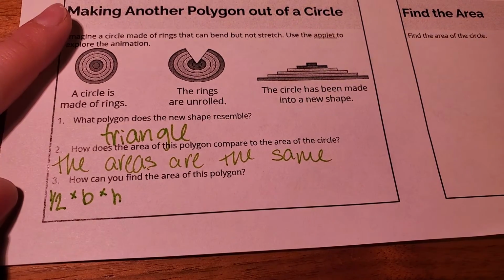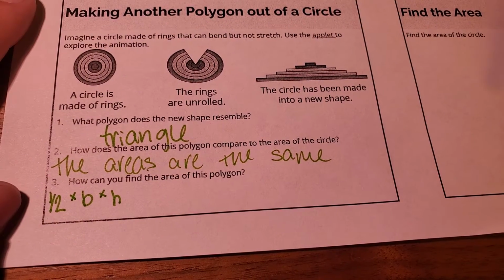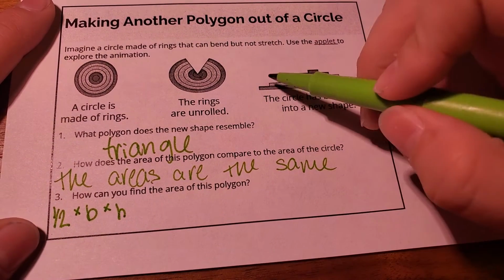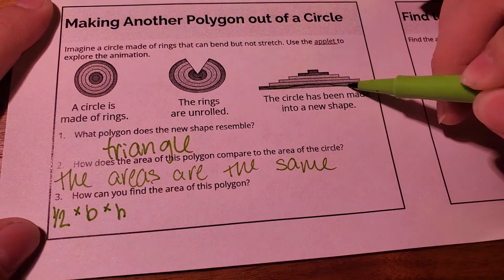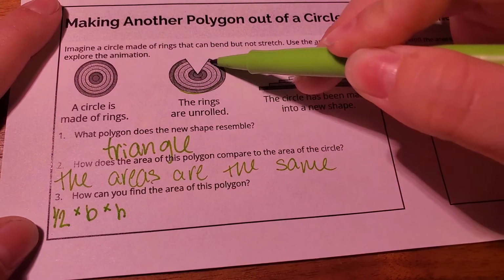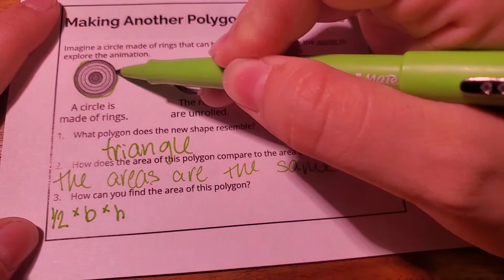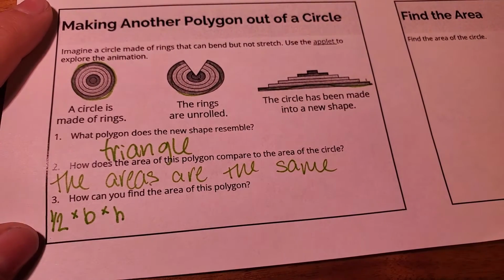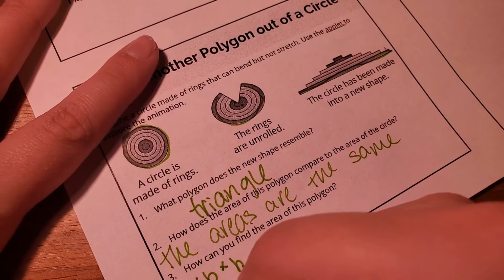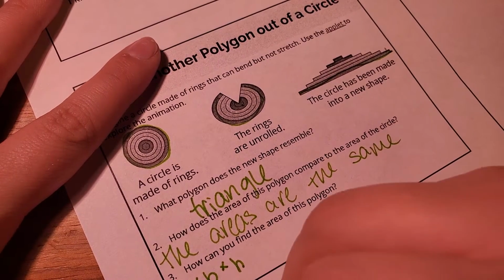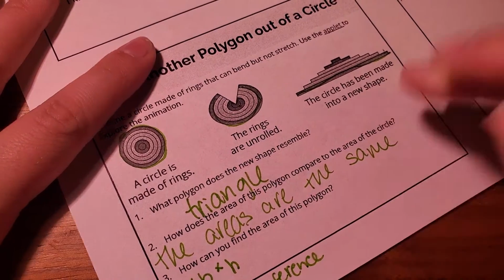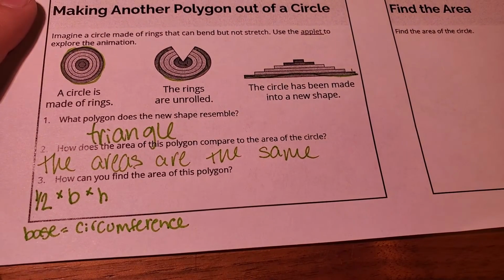Okay, we should know this. We learned it last year. Now, this is where we change things up a bit. Okay, the base of our triangle right here. We notice this is the piece that goes around our circle. The outside of our circle is the circumference. So our base is the circumference of our shape, of our circle, sorry.